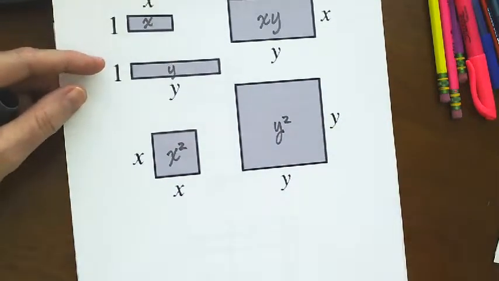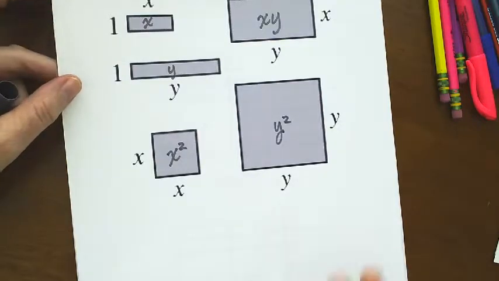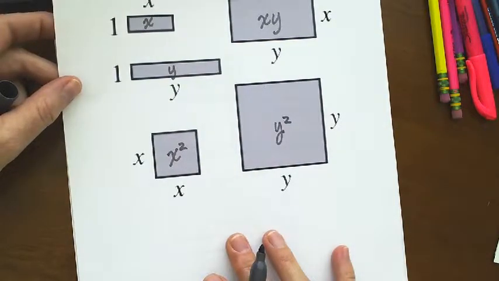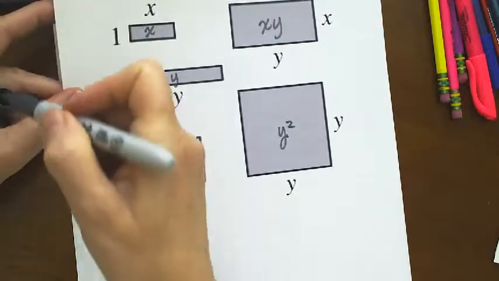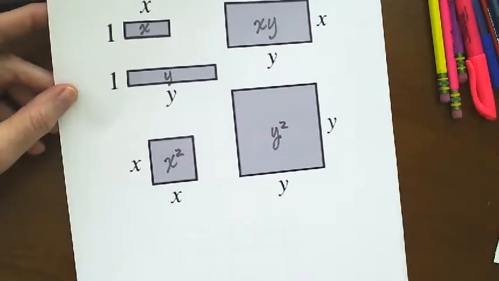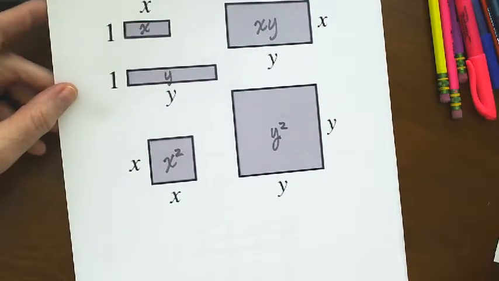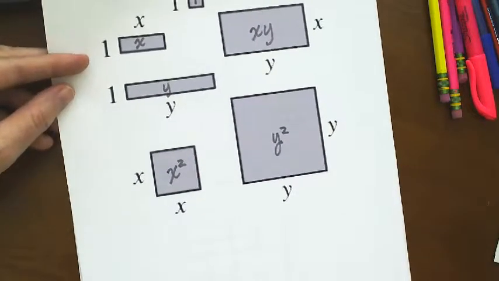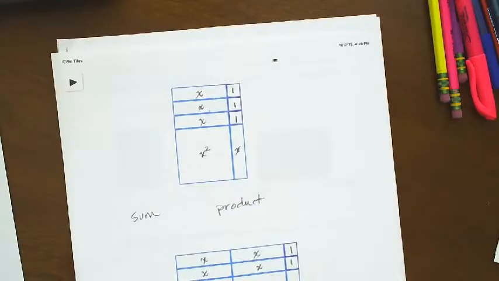And you can use tiles on the test. That's fine with me. You can use these posters. They will be around the room. I'm testing to see if you know how to write it as a sum and as a product, not whether or not you remember the length and the width. So that's going to be posted around the room. So let's look at this example here.